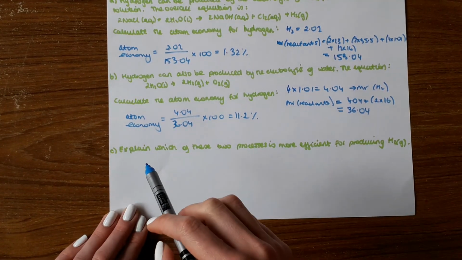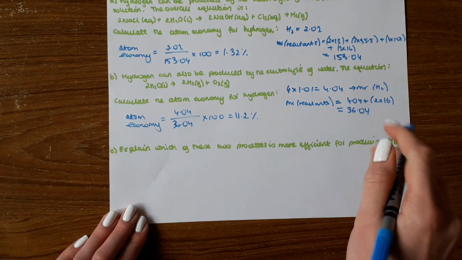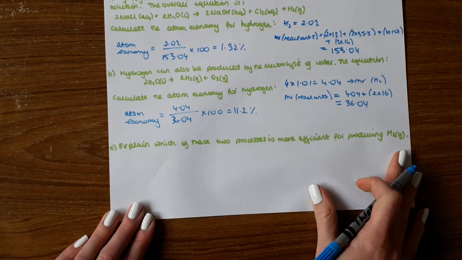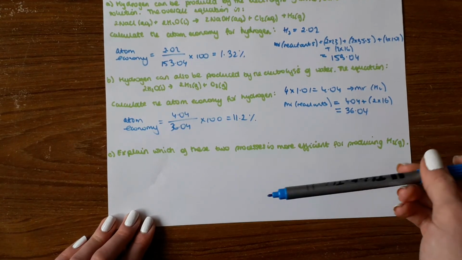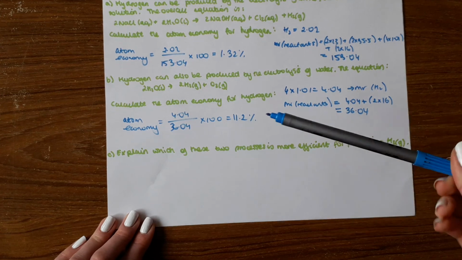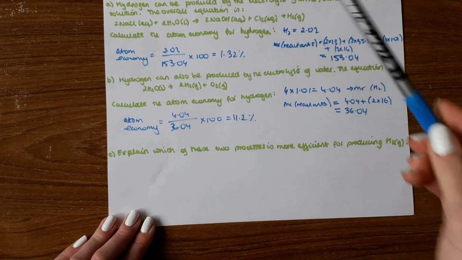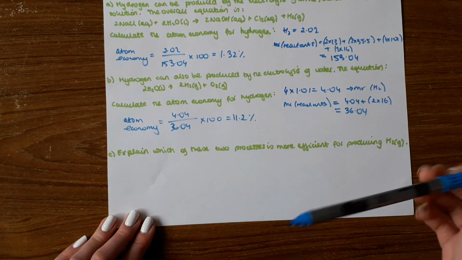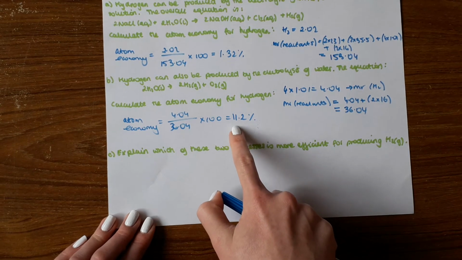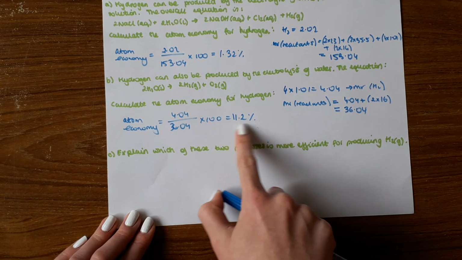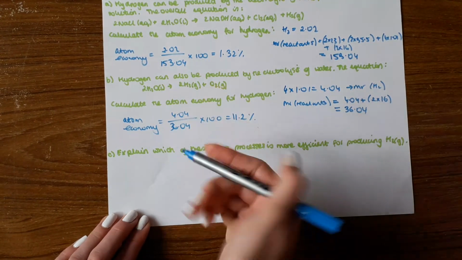So the last part says, explain which of these 2 processes is more efficient for producing hydrogen gas. So more efficient would mean a higher percentage. A high percentage would mean it's more efficient. So this one is more efficient than this one because more hydrogen gas is produced by this reaction than by this reaction.